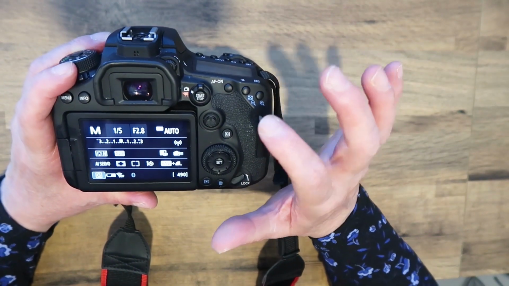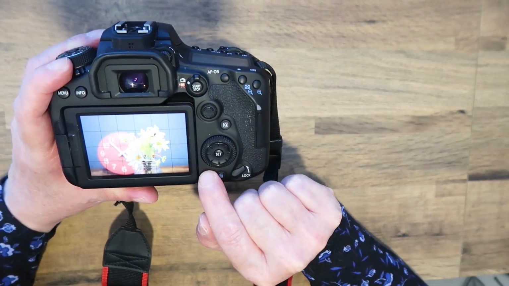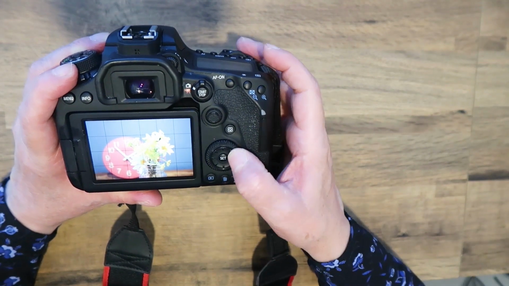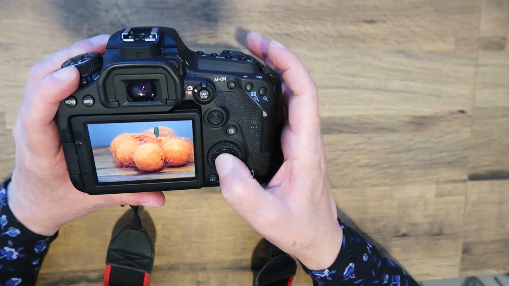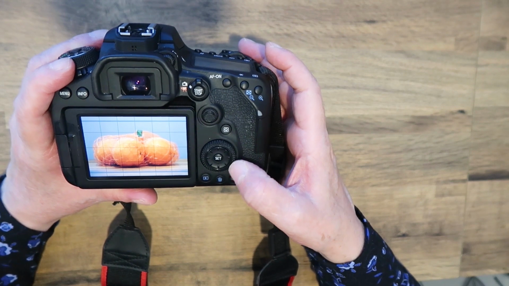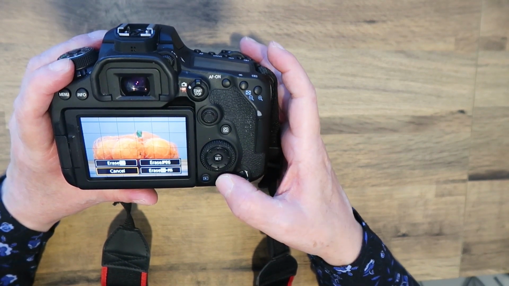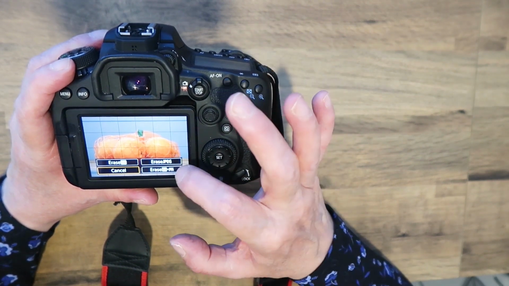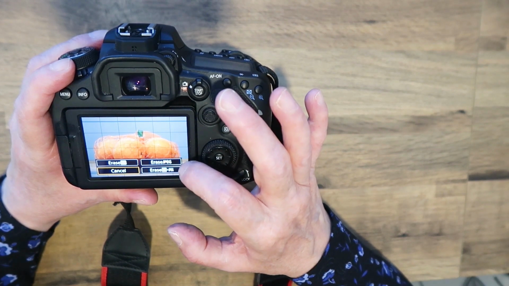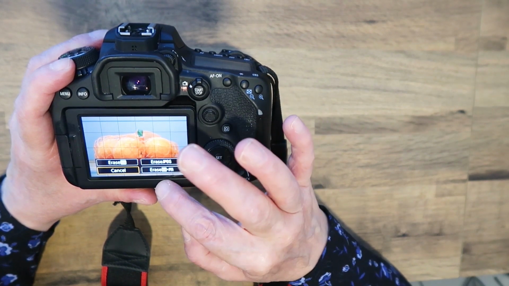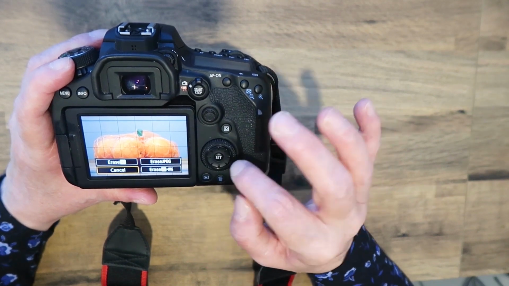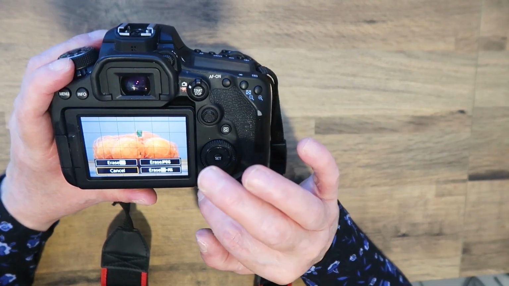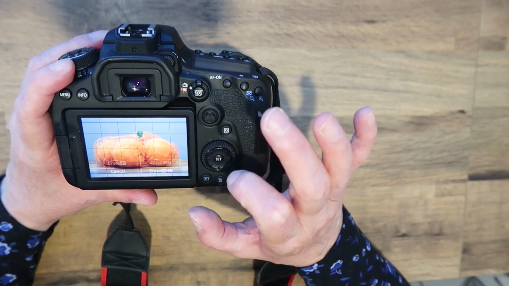So we've got play, that shows you the last image, and you can cycle through these using this button here. And then we've got bin, you can delete it if you want to delete it. You can erase just the JPEG and keep the RAW, or erase both the JPEG and the RAW. So I think I'll erase the JPEG and keep the RAW.